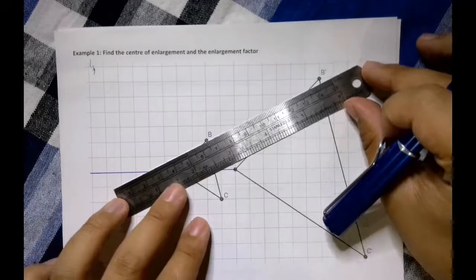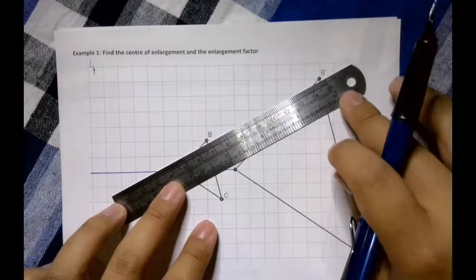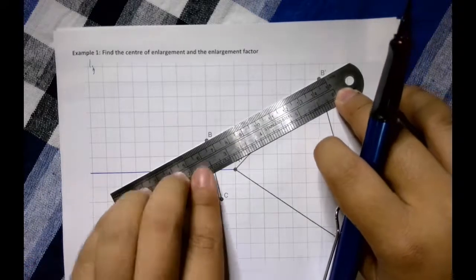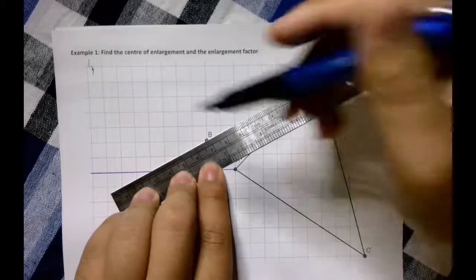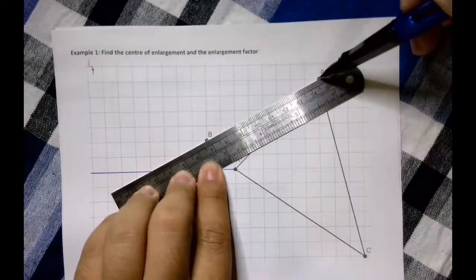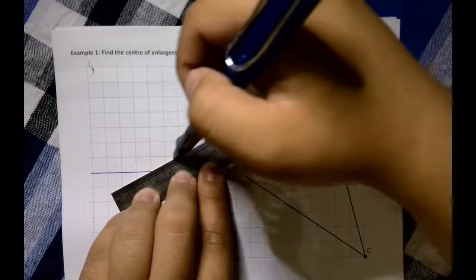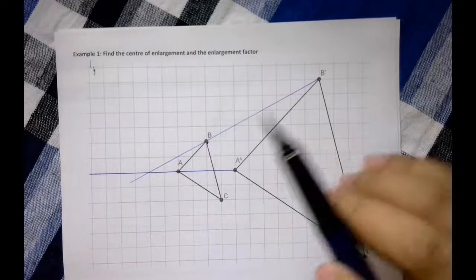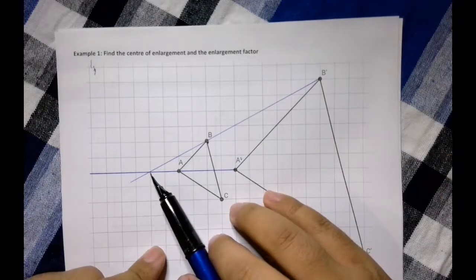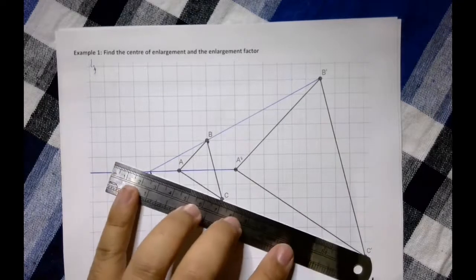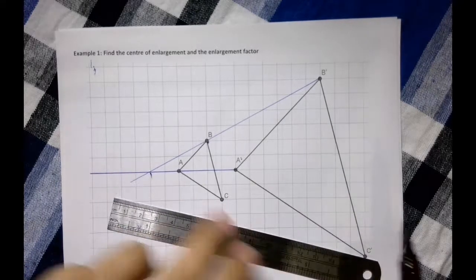So we're going to take B dash, line it up here, and line up the original B, so from B dash to B, and we're going to draw a straight line from here through B, the original point. We can already see a point forming, but let's test to make sure that all 3 points meet at that point.